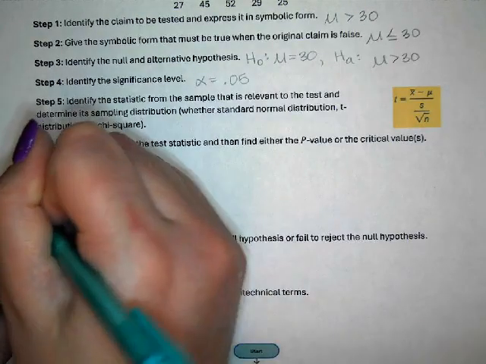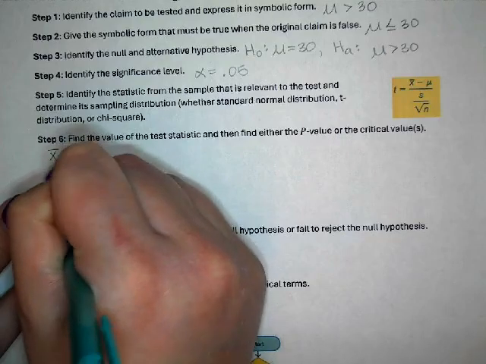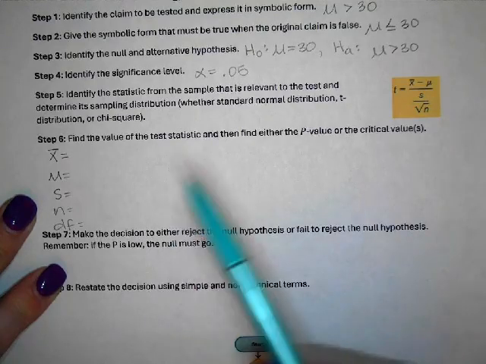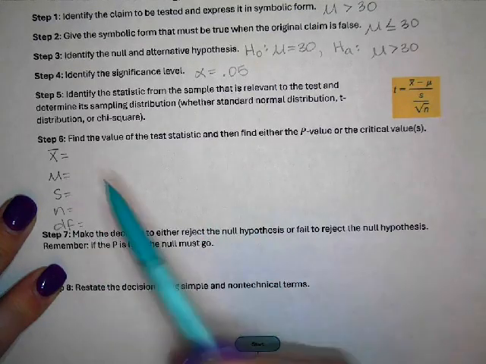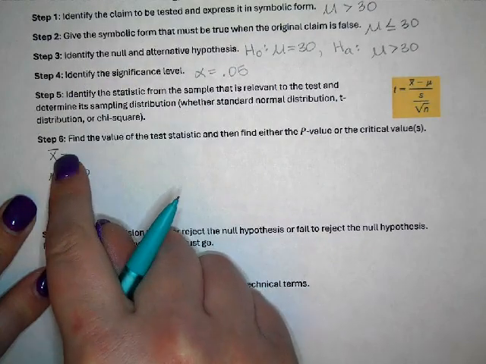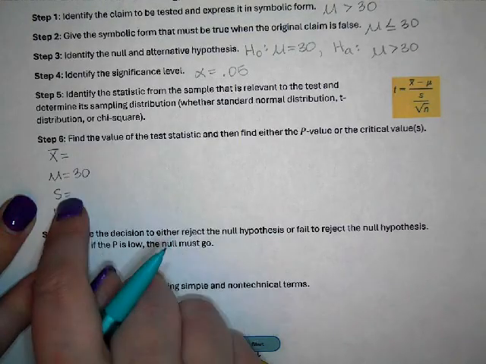So I'm going to go ahead and fill out what I can, and then I'm going to use my calculator to get the rest. So we know that mu is 30. We don't know x bar, the mean. We don't know s, the standard deviation. We're going to have to use our calculator for those. We know the sample size is 3 times 5. There's 15 numbers here, so we know the sample size is 15.